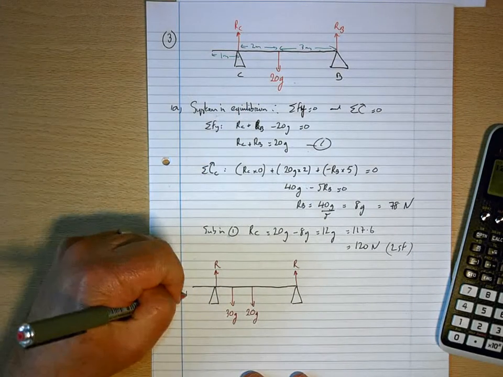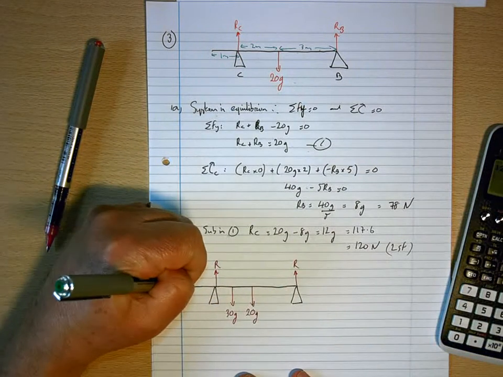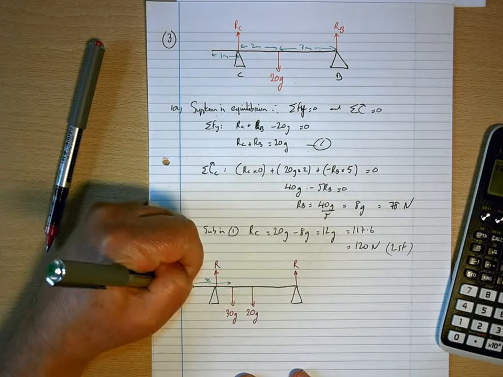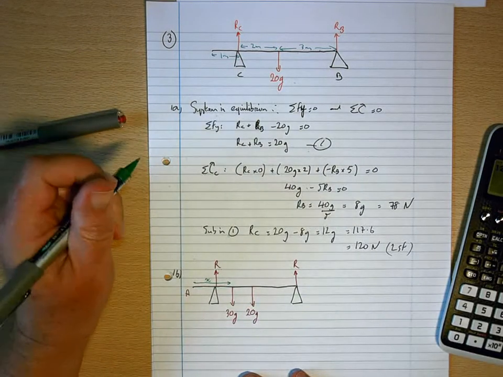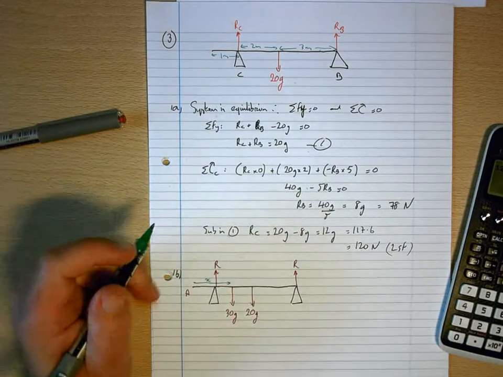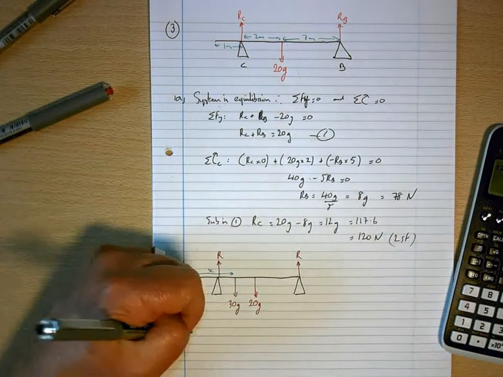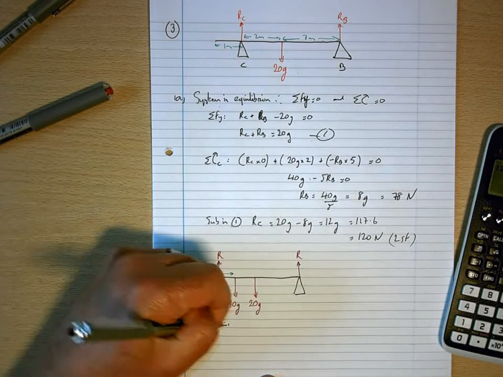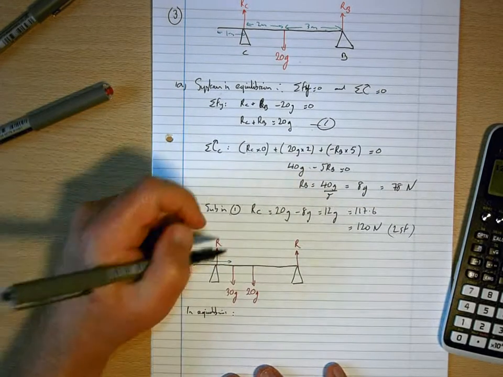So A is here. So if I say that AD is X, this time it's going to be better to take moments about A. Still in equilibrium. So our sum of our forces is still 0.